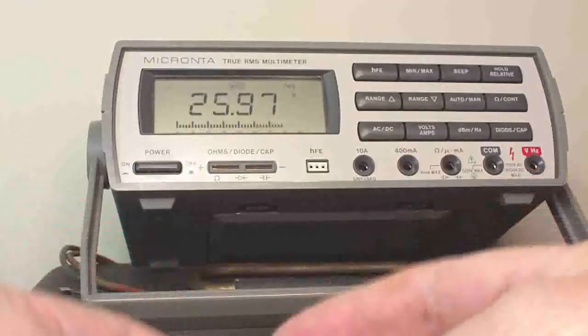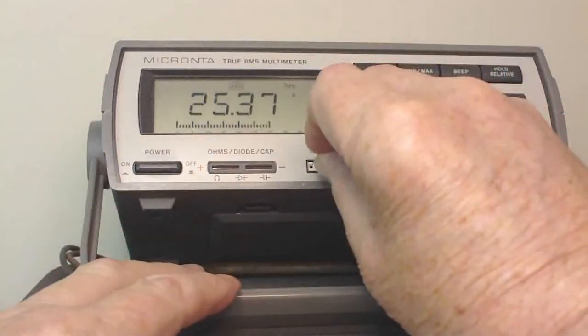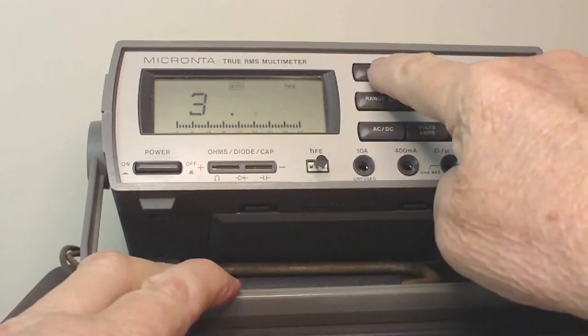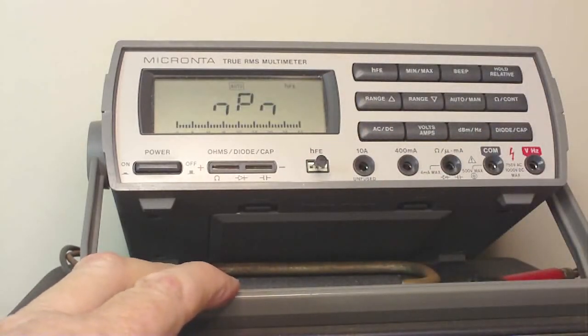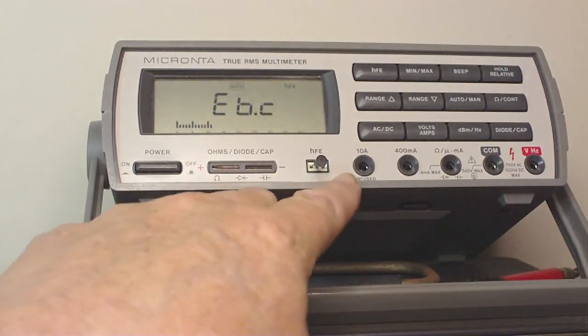Okay, same orientation. We'll plug that in. The tester says it is an NPN, and it is E, B, and C.